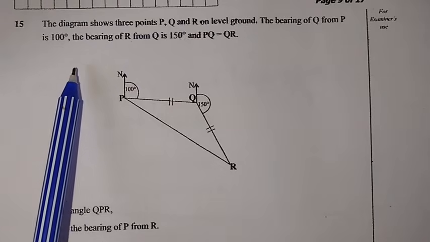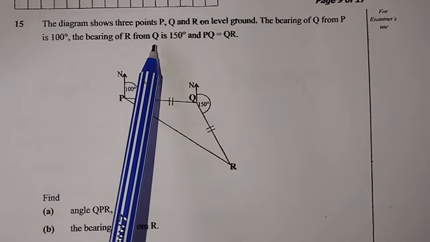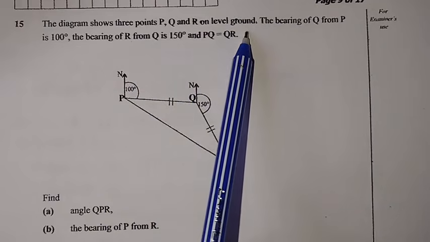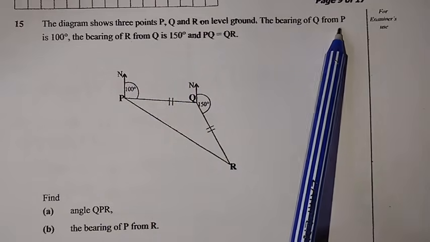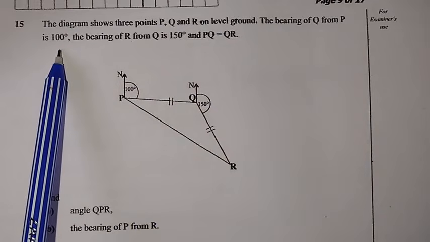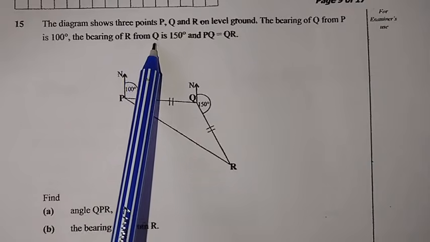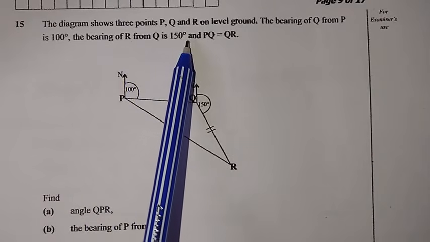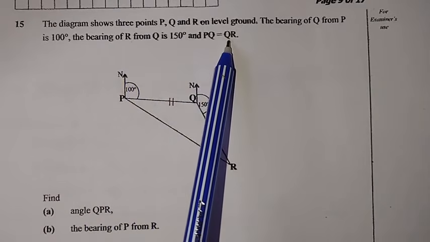The question reads, the diagram shows 3 points P, Q and R on level ground. The bearing of Q from P is 100 degrees. The bearing of R from Q is 150 degrees. And PQ is equal to QR.